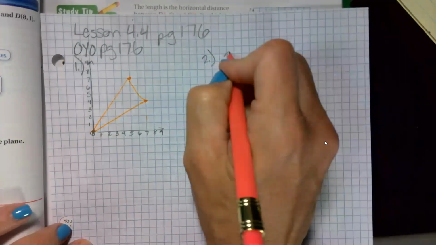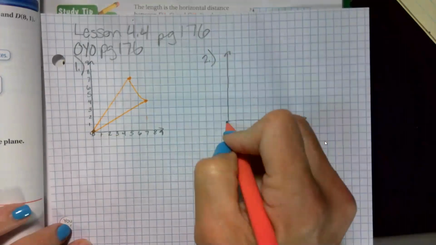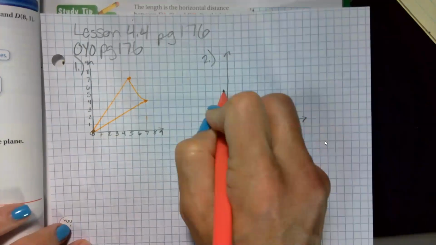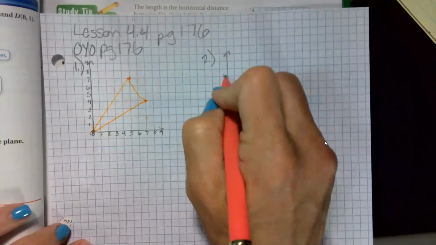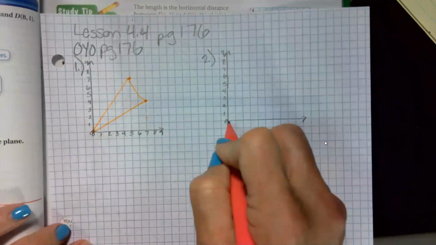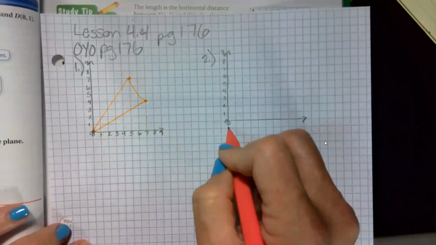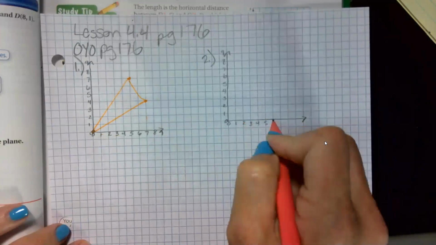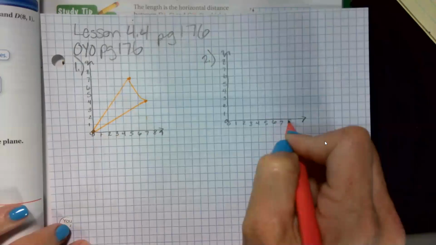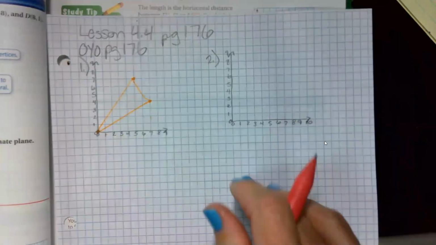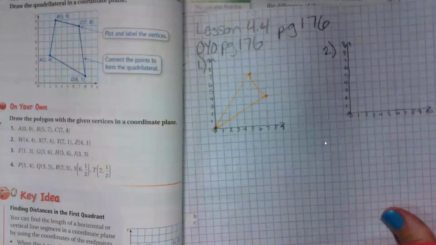All right, so I'm going to label my x-axis 0, 1, 2, 3, 4, 5, 6, 7, 8, 9. And my y-axis, I still have to label: 0, 1, 2, 3, 4, 6, 7, 8, 9. That's 10.